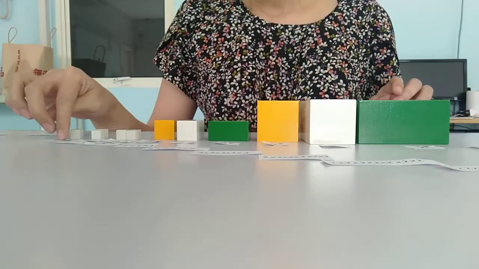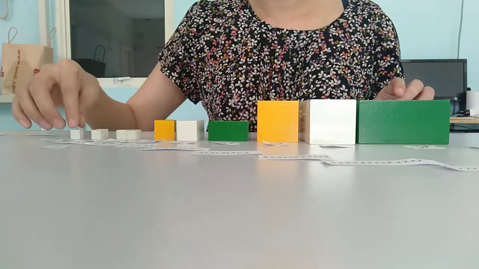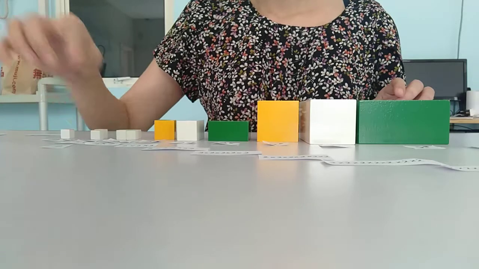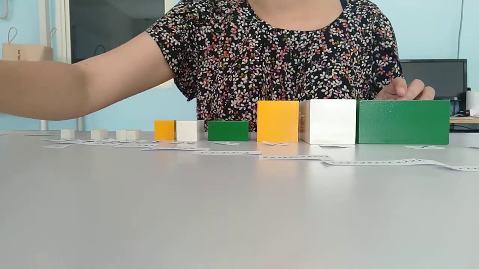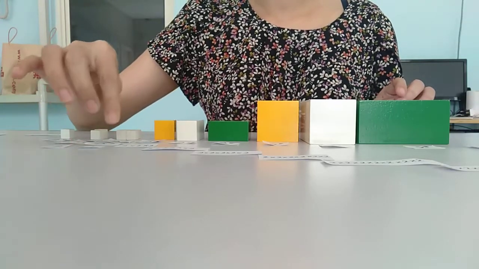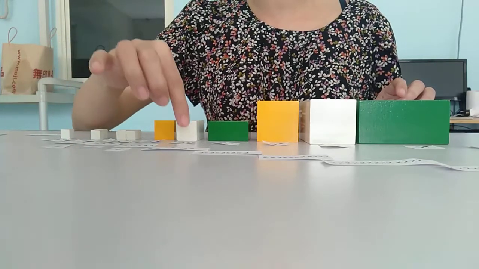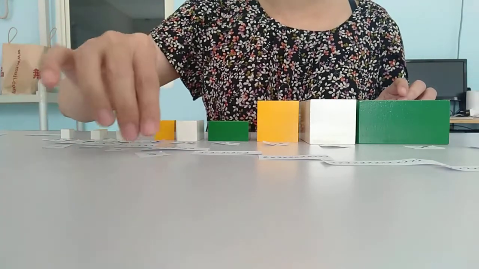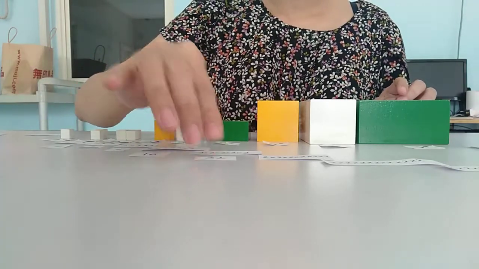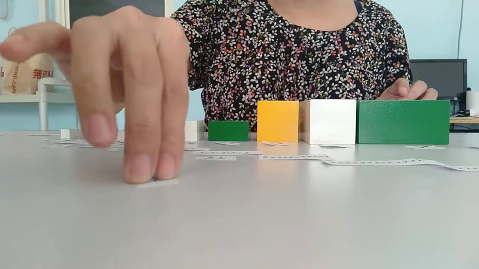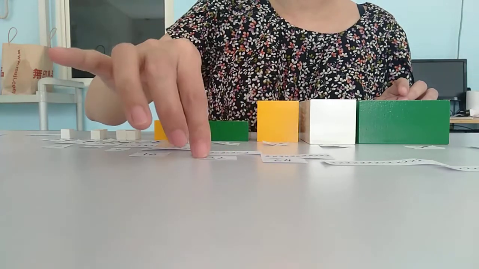Okay, 2 times 1 is equal to 2. 2 to the second power is 4. 2 to the third power is 8, because it's 2 times 2 times 2. 2 to the fourth power is 16. 2 to the fifth power is 32. 2 to the sixth power is 64.